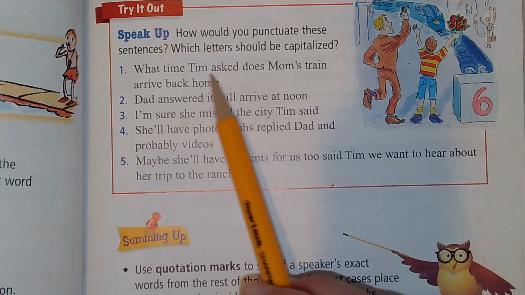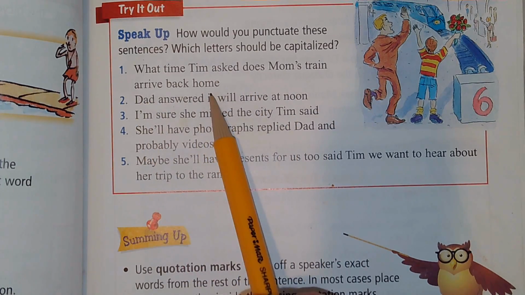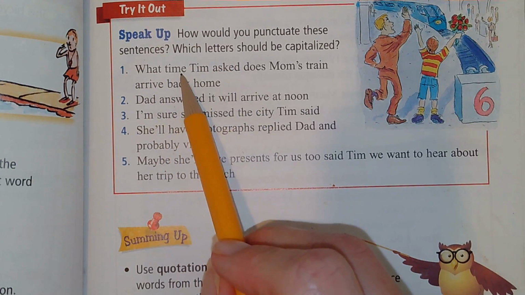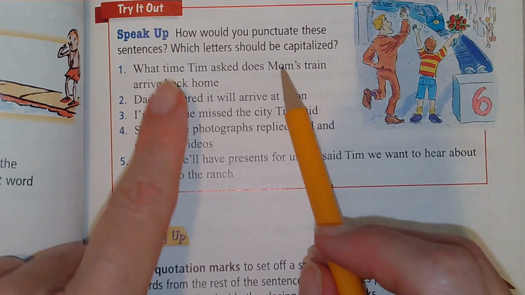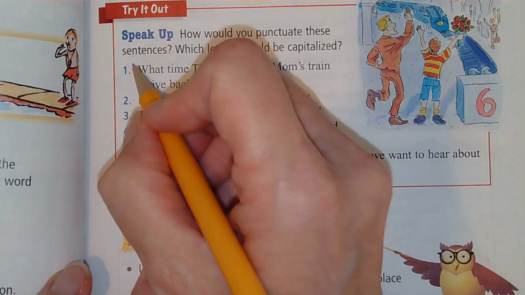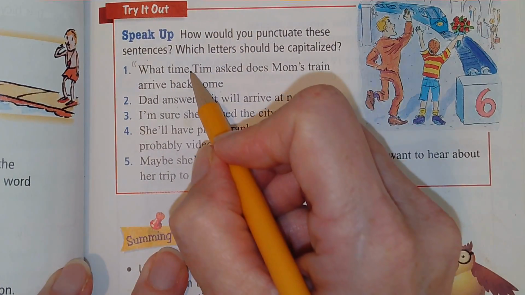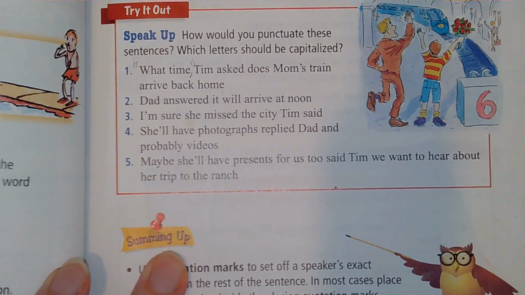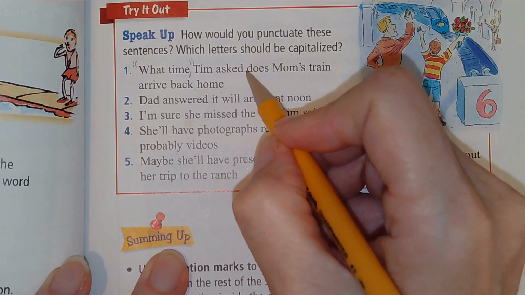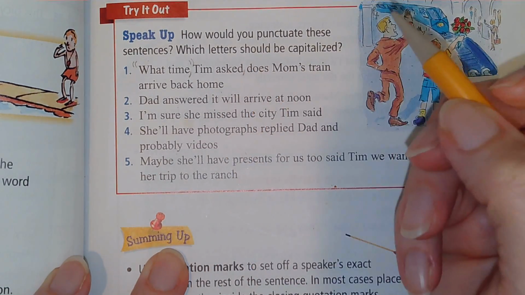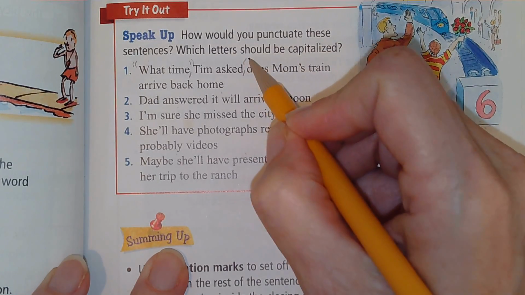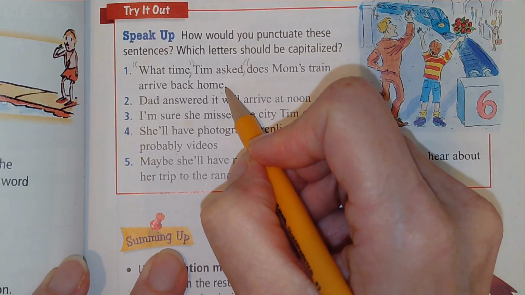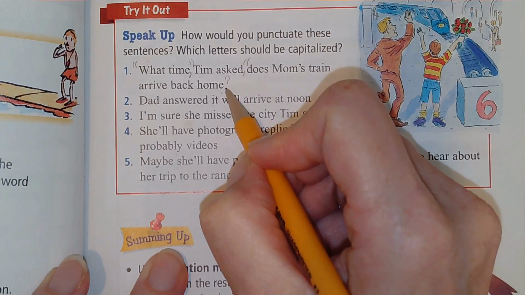"What time," Tim asked, "does Mom's train arrive back home?" All right, so we know that this is our sentence tag. These are not two separate sentences. It's all part of the same. So we're going to put a quote here, and we're going to put a comma here with another quote. Hope you can see that. And then here's our sentence tag, and so we're just going to put a comma here because it's not the end of a sentence. Another quotation mark, we're not going to capitalize because we're not starting a new sentence. And this is a question. He's asking a question.